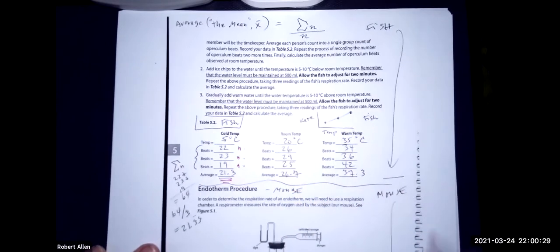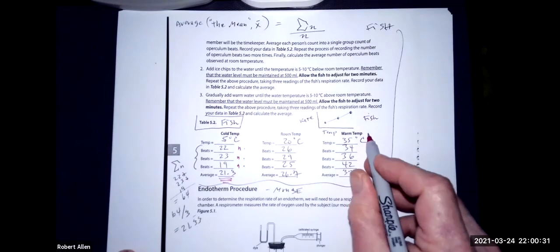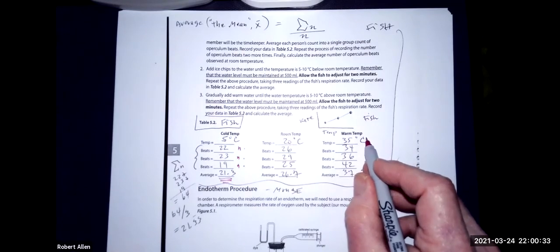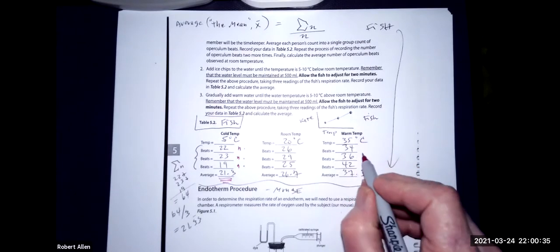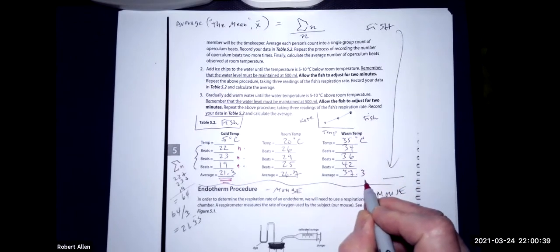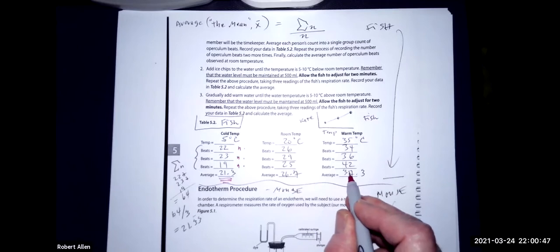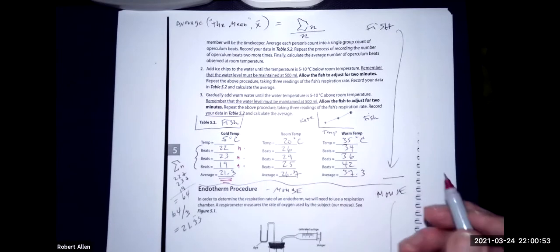And then warmer, 35 degrees Celsius. No, we're not boiling the fish. Boiling would be 100. We're not going to boil our fishy. So we had 34 beats, 36, 42. The average is 37.3. You can see right there, fewer beats cold, more beats room temperature, more beats warm temperatures in our fishy. Okay, we're going to graph that, but we're not going to do it right now. We're going to do it later.